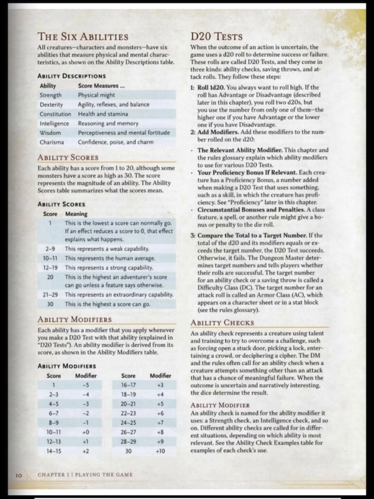Number 1, roll 1d20. You always want to roll high. If the roll has advantage or disadvantage, described later in this chapter, you roll two d20s but use the number from only one of them: the higher one if it is advantage, or the lower if it is disadvantage.